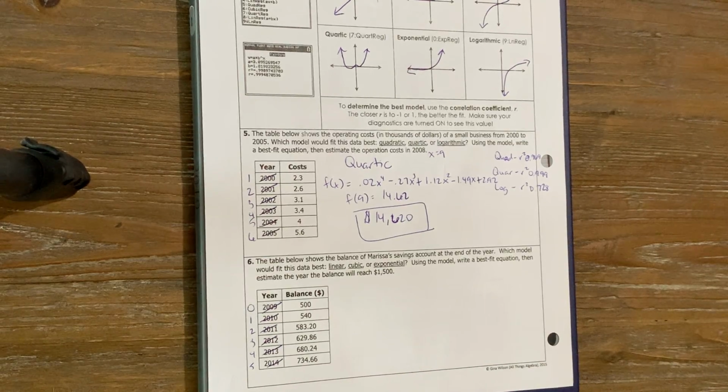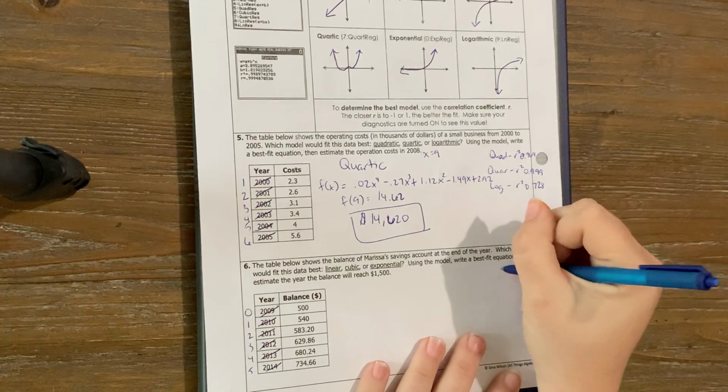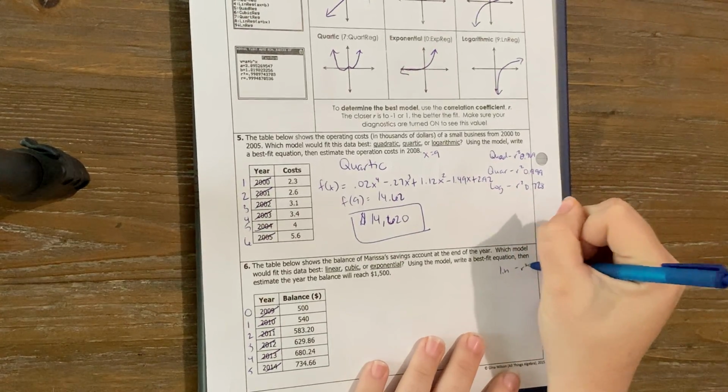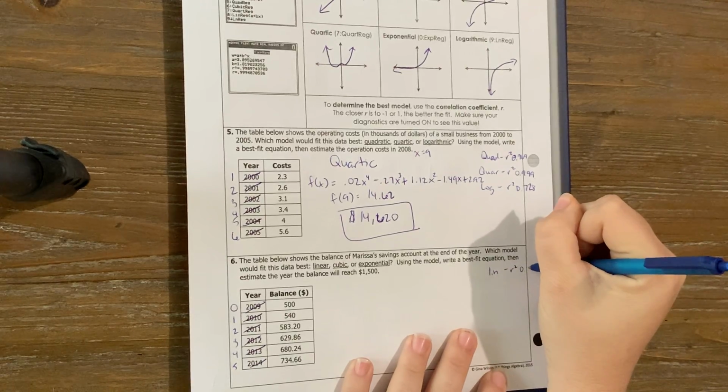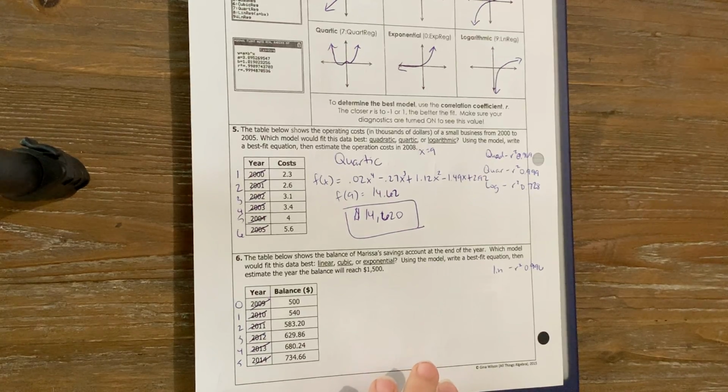First, we're gonna check ln reg. Okay, we're looking at r squared. So for ln reg, r squared is 0.996. Okay, then we're gonna go check out cubic. Whoa, hold on. I accidentally clicked out of the screen.